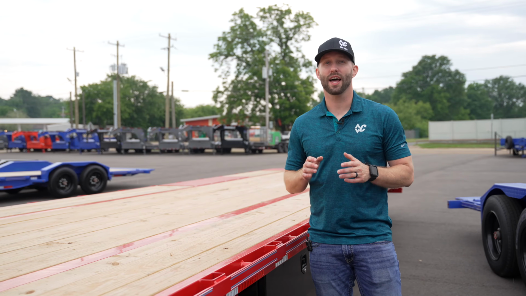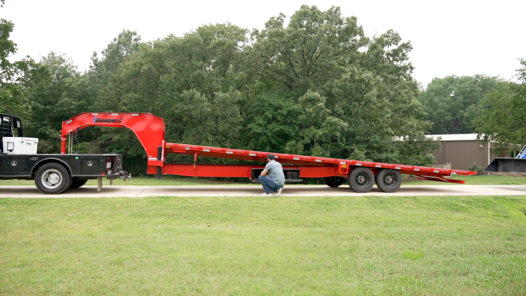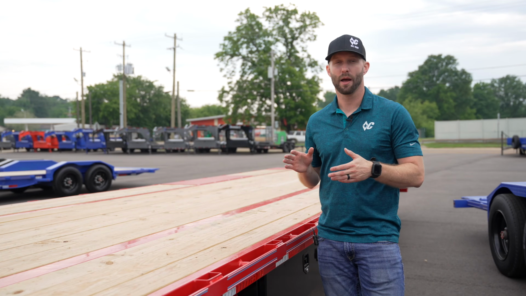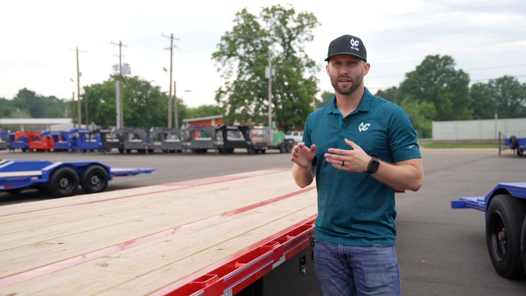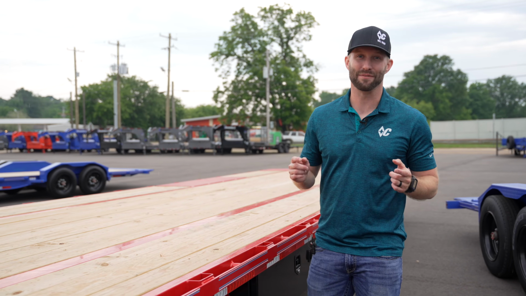And finally, one of the last differences for this trailer is the ability to have the full bed tilt. So with a newly redesigned DET, we do actually have the option to have stationary deck, but this trailer can be configured to go 30 feet of full tilt, just adding to the versatility of this trailer.